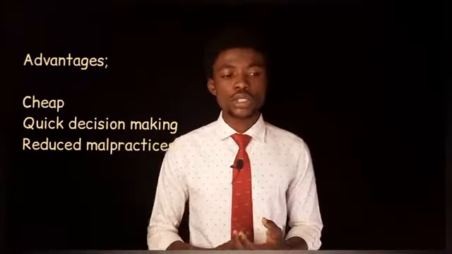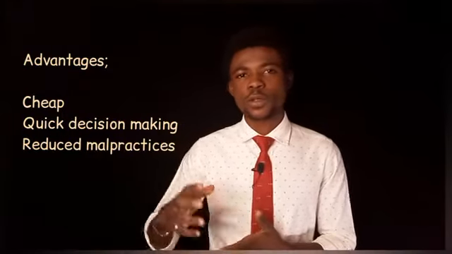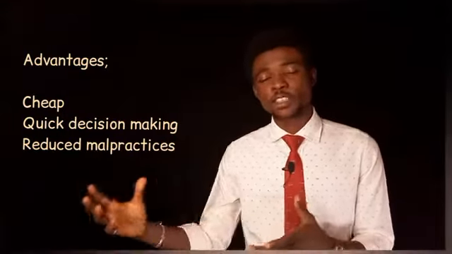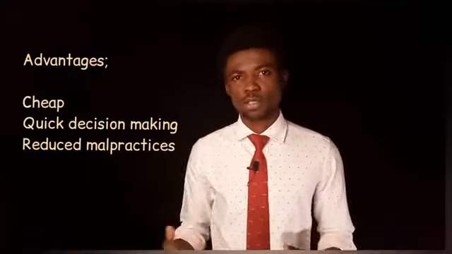Now, it also reduces electoral malpractices because the number of political parties is quite confined. They are not as many as in a multi-party system. So there is nothing like electoral malpractices in a non-competitive party system.